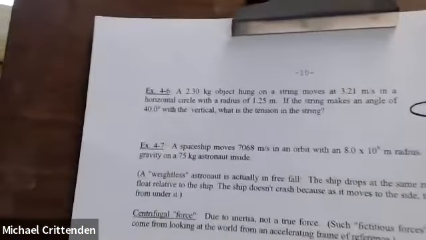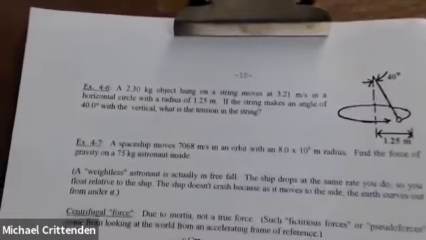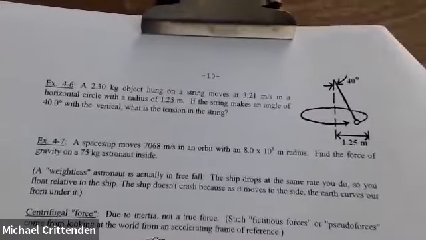Well, then we come to the matter of centrifugal force. Centrifugal with an f rather than centripetal with a p.